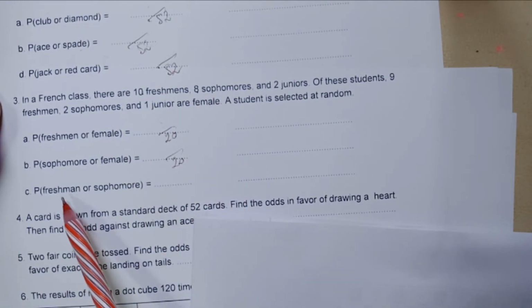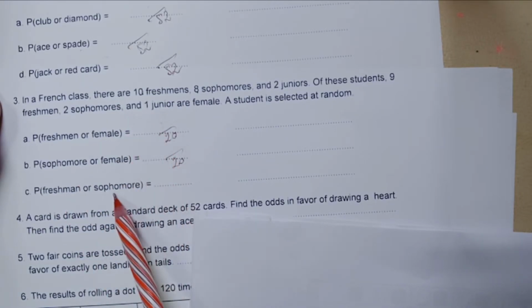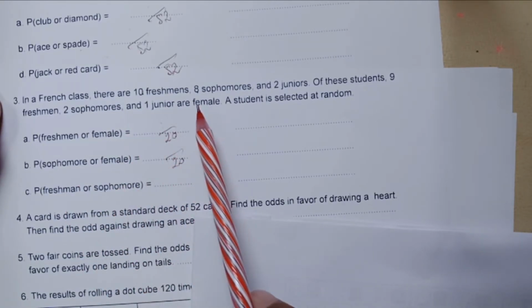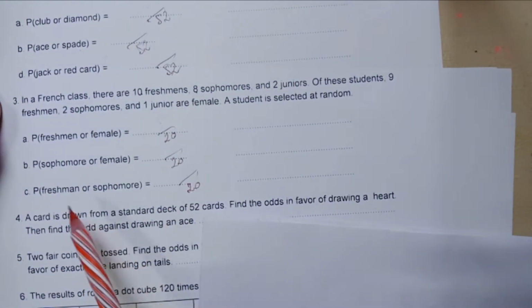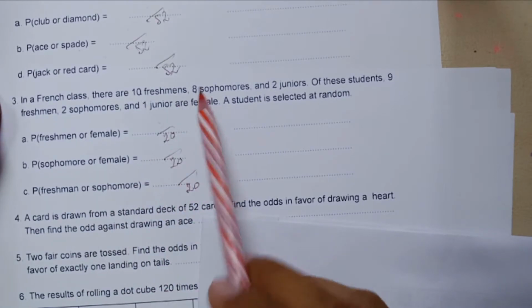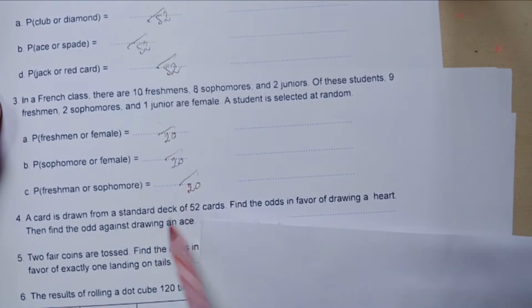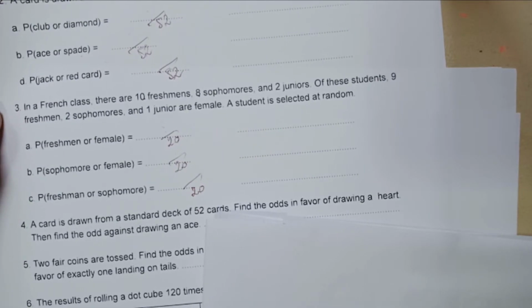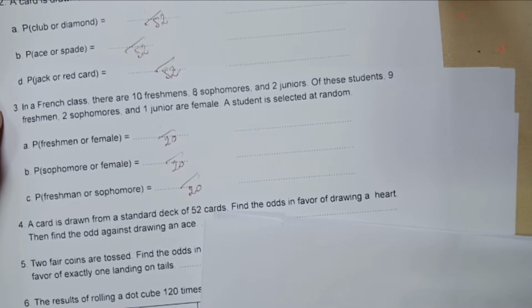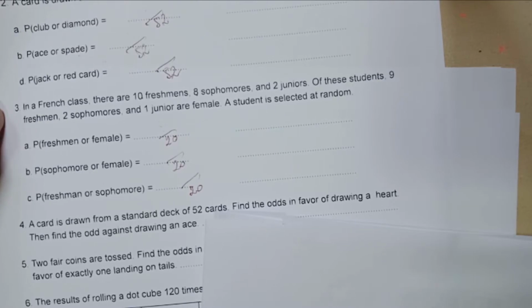So freshman, which is 10, plus sophomore, which is 8, and then over 20. So freshman 10 plus 8 gives you 18 over 20, and you simplify it. You will have 9 over 10 in this case, I think.